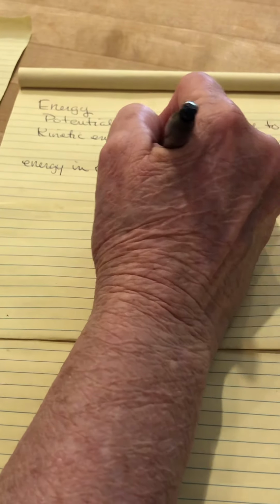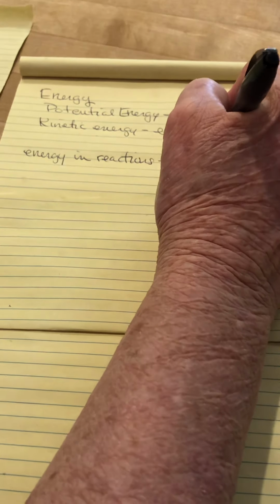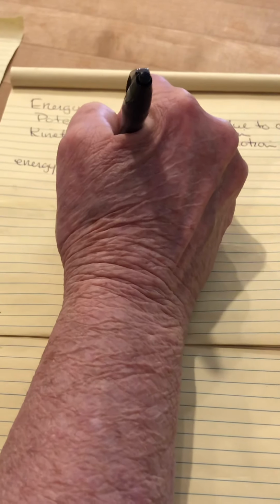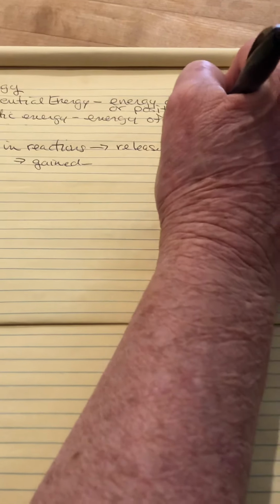We're also going to look at energy and reactions. And you've got two options if energy is taking part in a chemical reaction. Energy can be released, or energy can be gained or absorbed. Okay, so energy can do two things. If energy is released, we say that is an exothermic reaction.